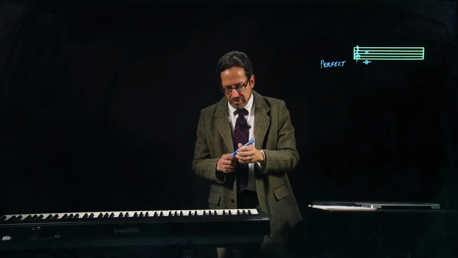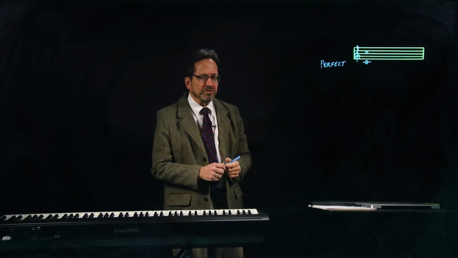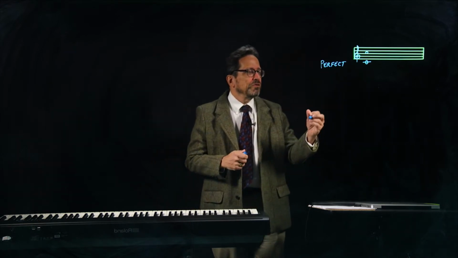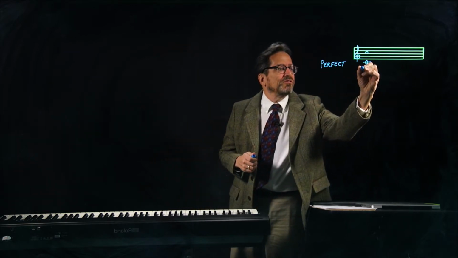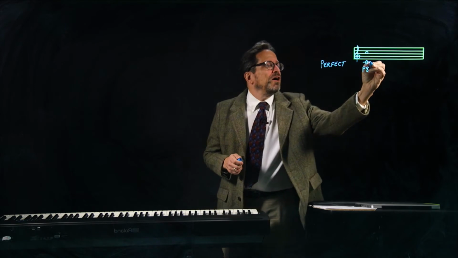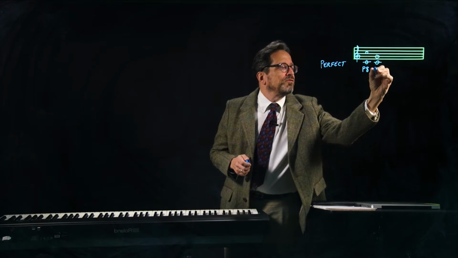Perfect intervals may be thought of as the simplest intervals in terms of the relationship between the two pitches. We don't hear them as necessarily being major or minor. They are just perfect. So this is a perfect octave, and we will represent that as P8 to show that it is a perfect octave. Other perfect intervals include the perfect fifth.